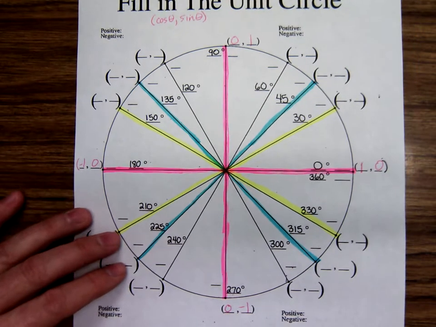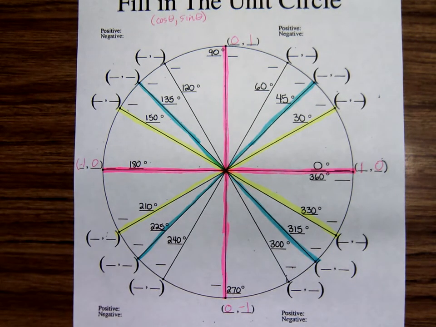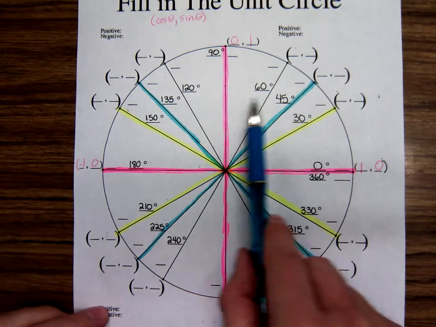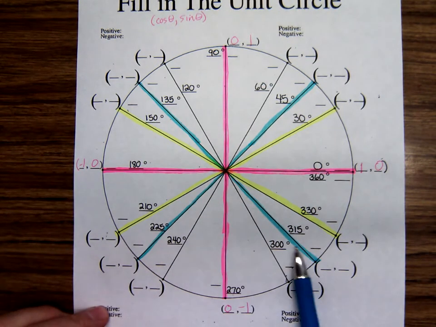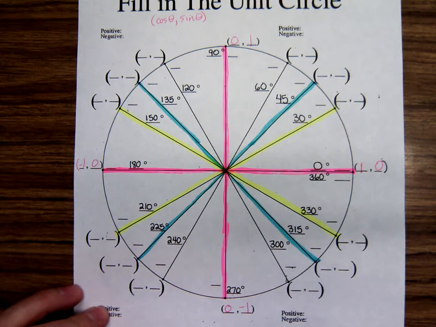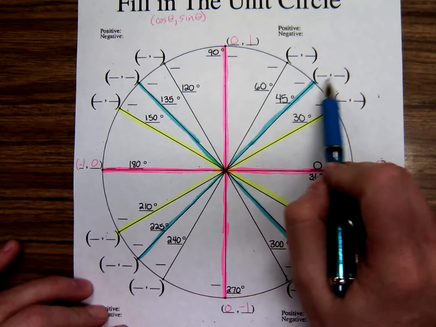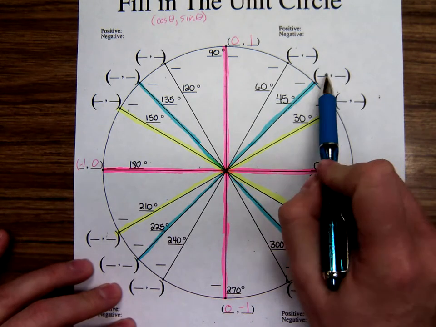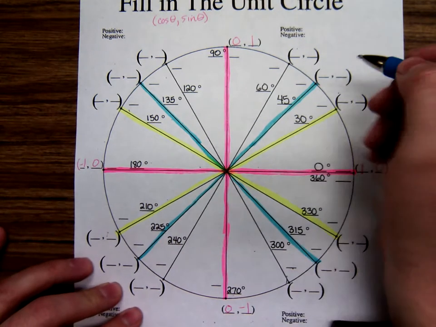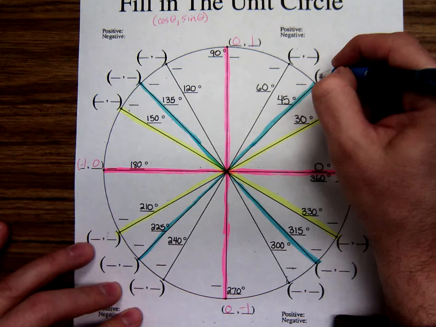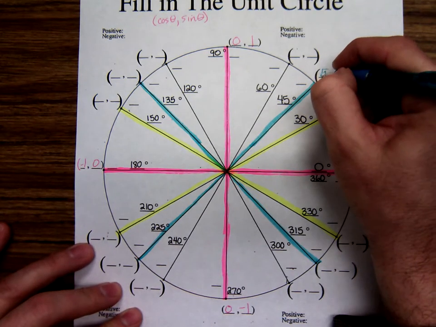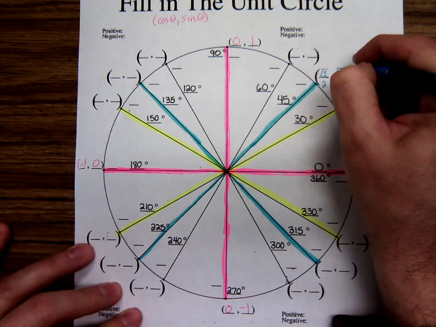Now let's do the blue ones, the 45-degree ones, the ones that have 45 degrees as the reference angle. These are the ones that end in 5 degrees. Do you remember what numbers go here and here? We went through in class the other day and tried to justify them, but now it's just a matter of do you remember them? It's the square root of 2 over 2.